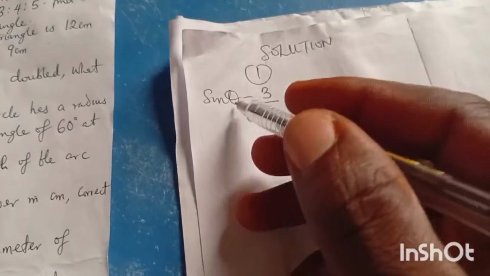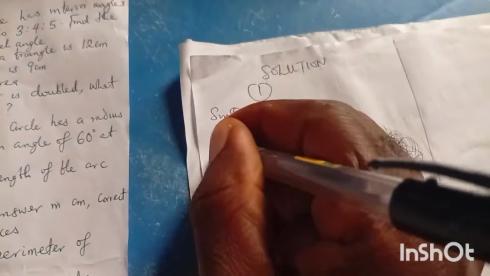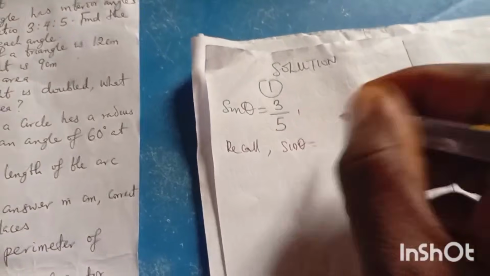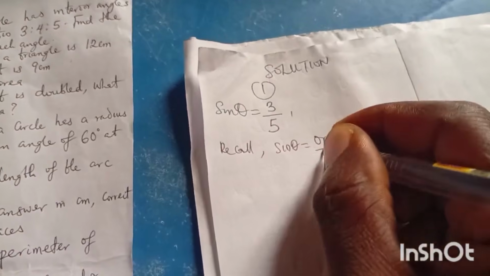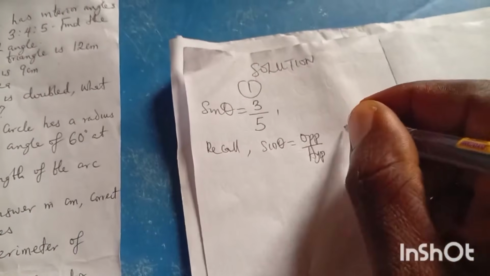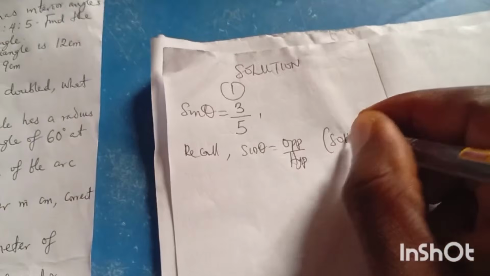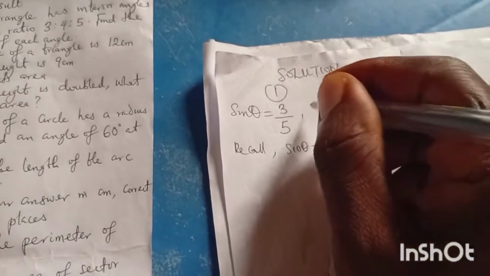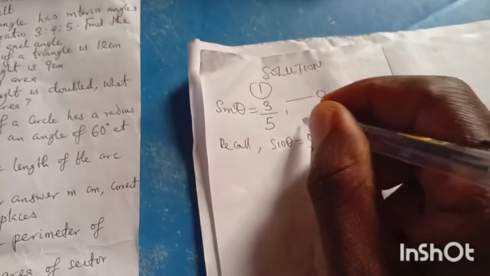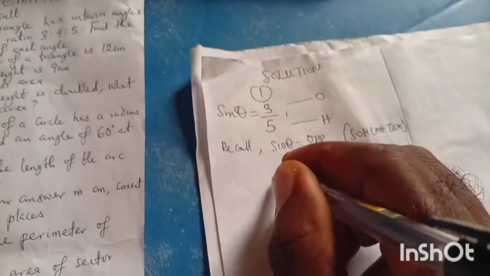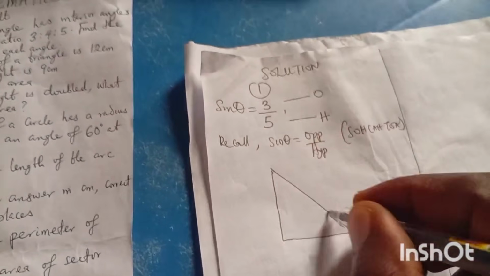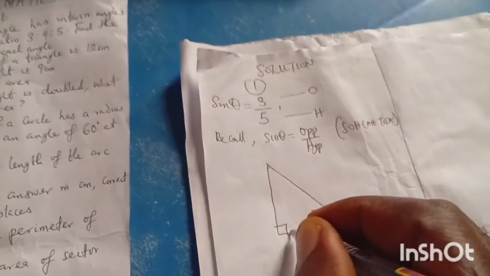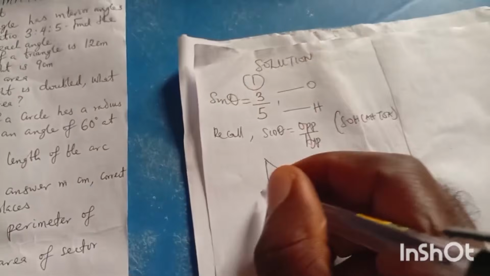All right, sine theta equals 3/5. You need to recall something. Recall that sine theta from SOHCAHTOA is equal to opposite over hypotenuse. If you can remember your SOHCAHTOA, that's the key point. Now, since we have known that our 3 is our opposite and our 5 is our hypotenuse, from there I can draw a right angle triangle. This is my angle theta, this is my 90, this is the opposite, and the opposite is 3.